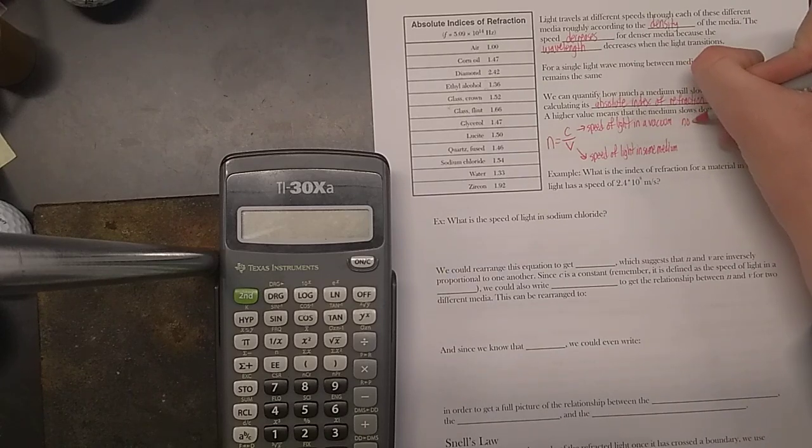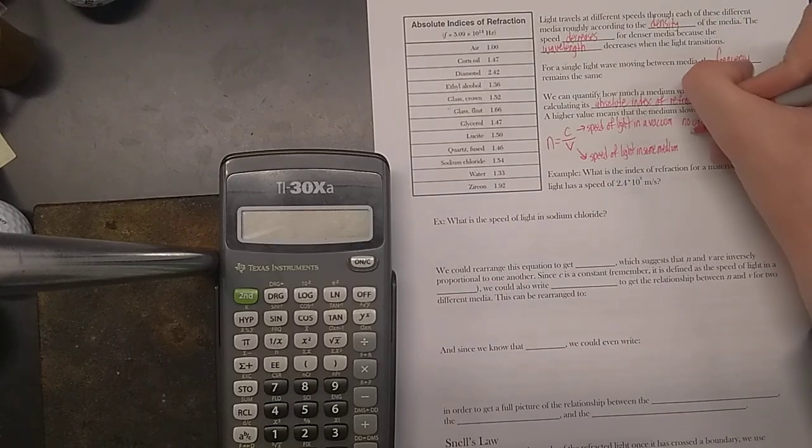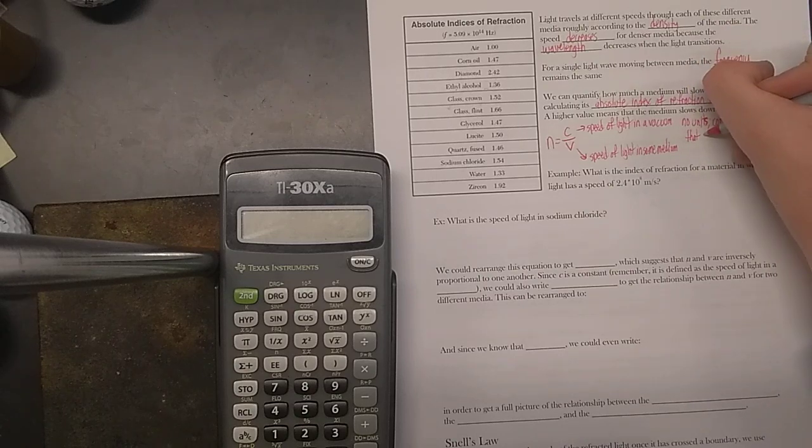This thing has no units. Okay, it is unitless. It is simply a constant that changes based on the medium.